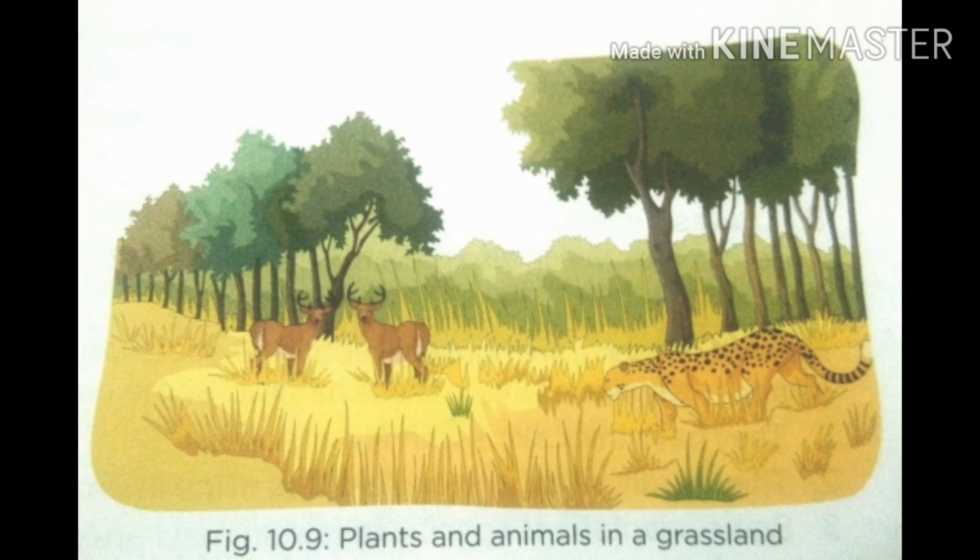Adaptation in plants. Plants in grasslands have flexible stalks so that they bend and do not break in windy conditions. They have strong roots and small leaves.